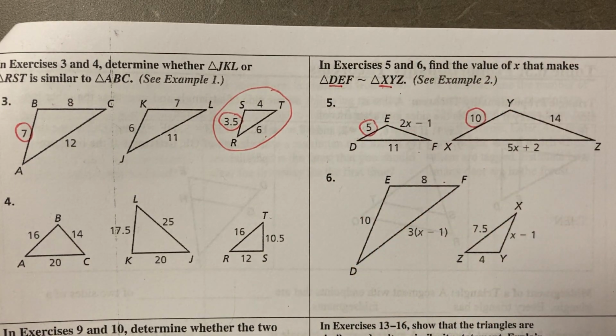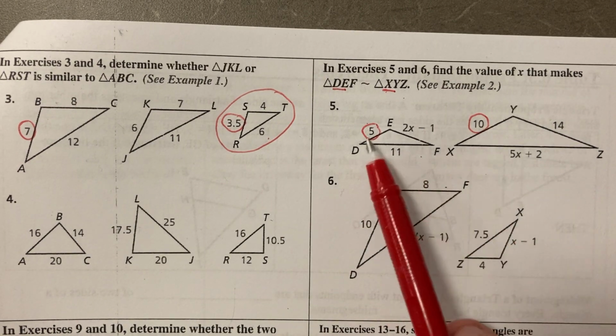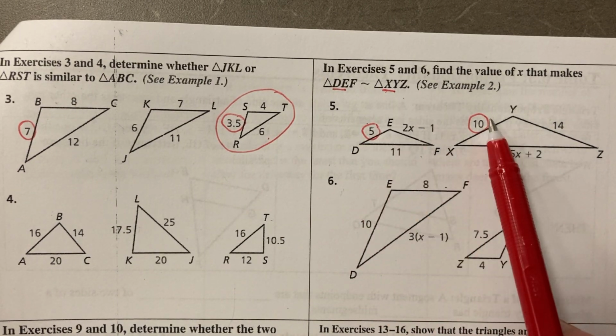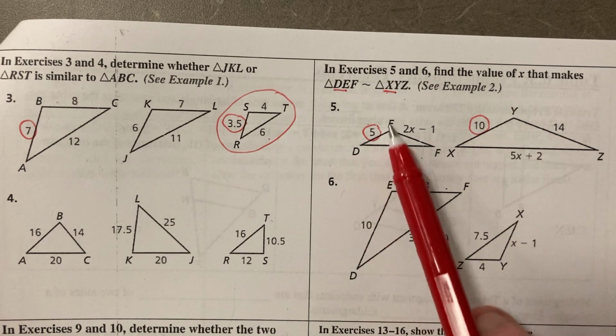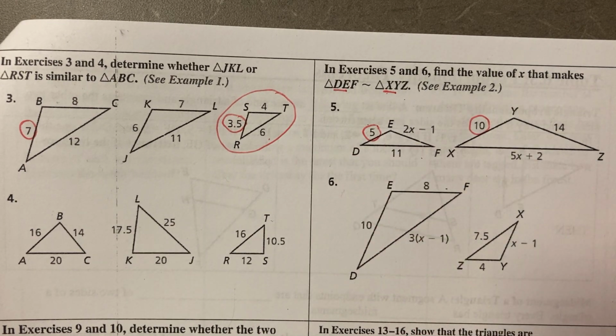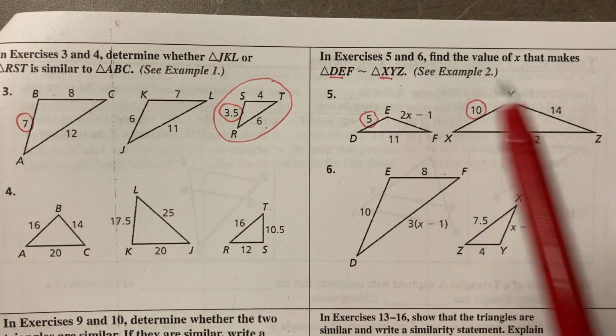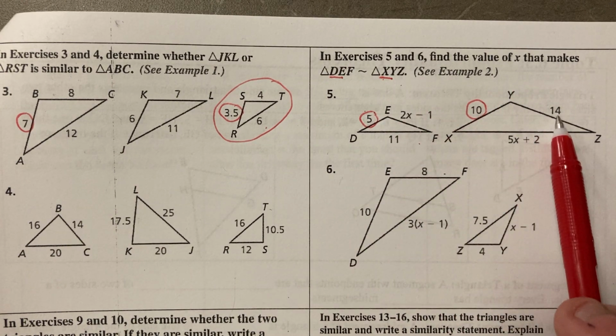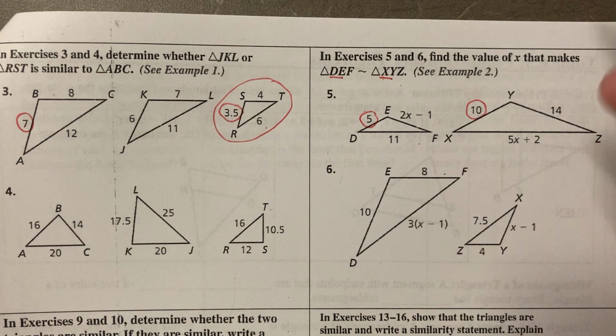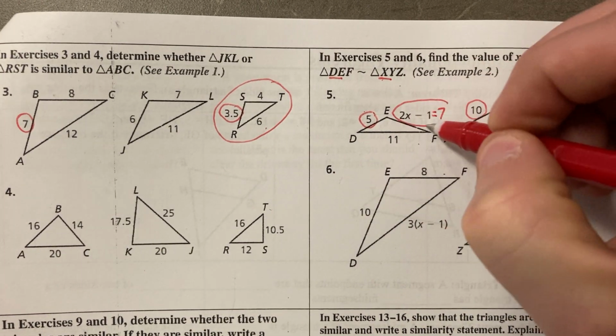Ooh, look at that. See right there? This is a 1 to 2 ratio. I know that this triangle is double this triangle. Or 5 is half of 10. So if this is 14, what's this have to be? It has to be 7. Use that to solve for x.